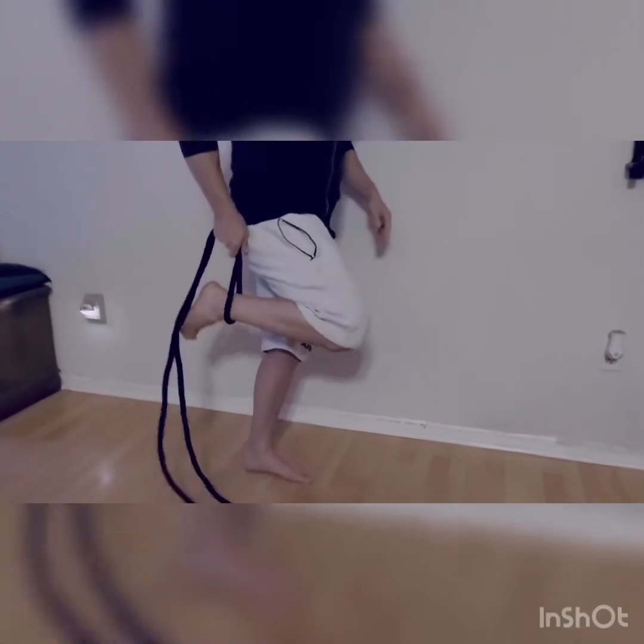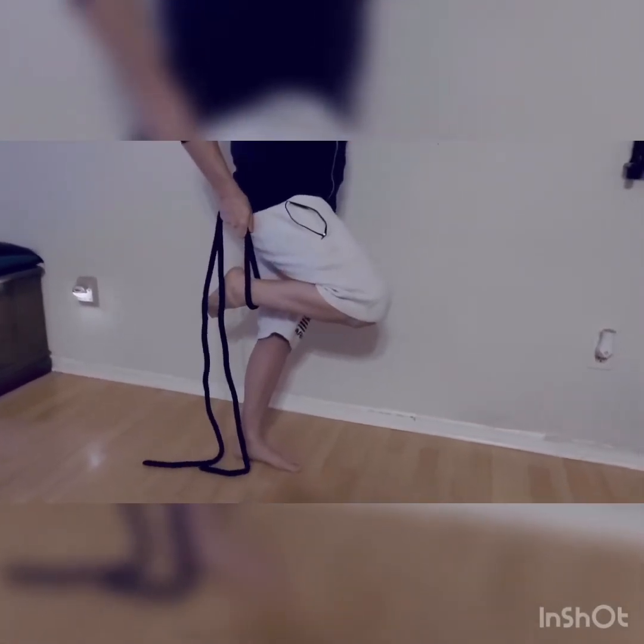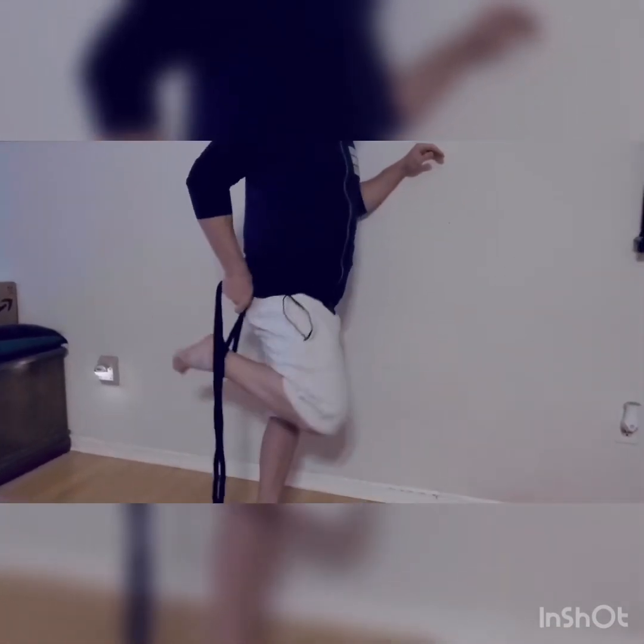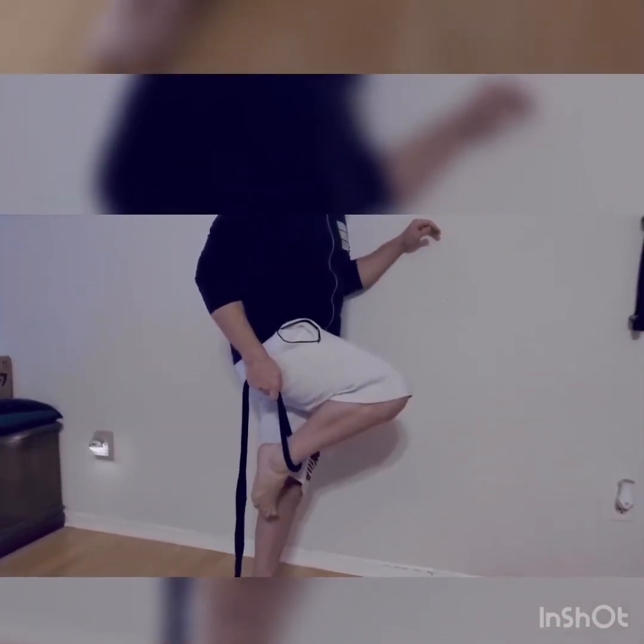If you are having trouble holding your heel close to your glute, I suggest getting a towel or a simple rope like this, where you can wrap it around your foot and help for stability here. And remember, stability up against the wall, contract the hamstrings, contract the glutes, 1001, 1002, and relax.